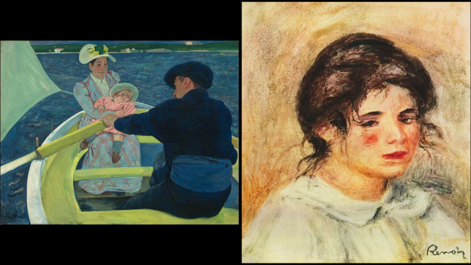This is Portrait of Gabrielle, painted by Renoir around 1890. It's at the Sir Kenneth Clark collection in London. Gabrielle has the same angle of view of her face with similar dark eyes and hair as the woman in the boating party. Gabrielle's white collar is also referenced by the white collar on Mary Cassatt's woman.